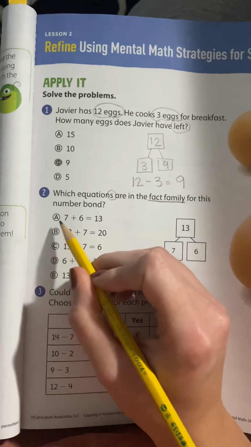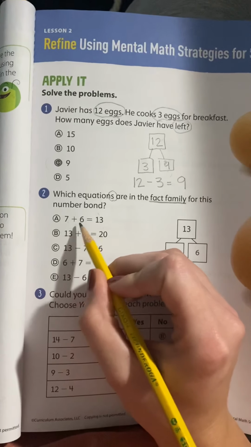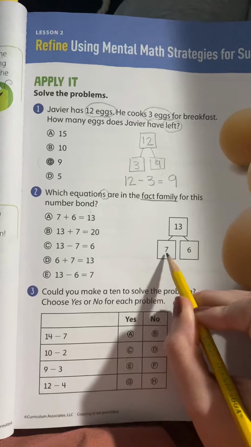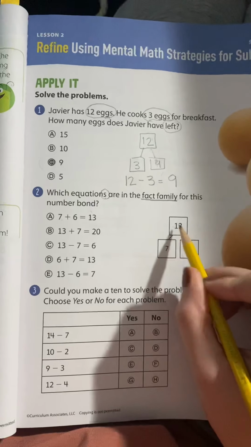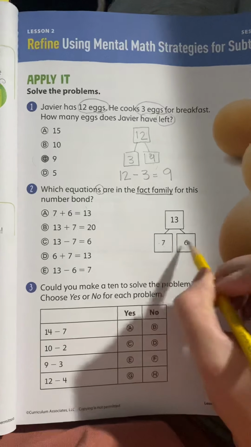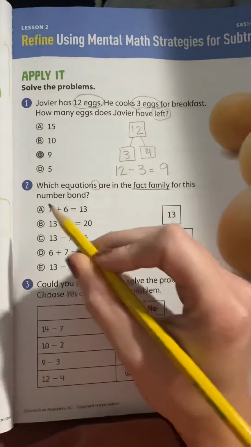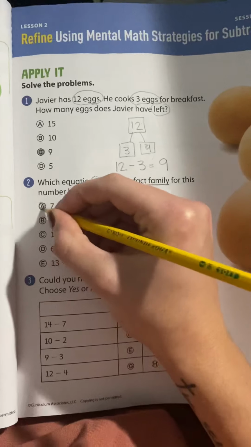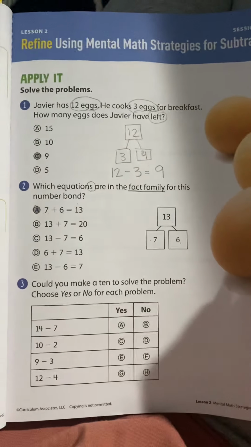Letter A, sorry. 7 plus 6 equals 13. I have the same 3 numbers, and I started with my 2 smaller numbers to get my bigger number. That one works out. I'm going to go ahead and color that one in.